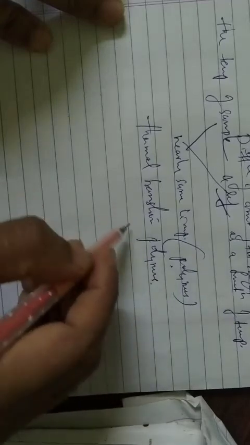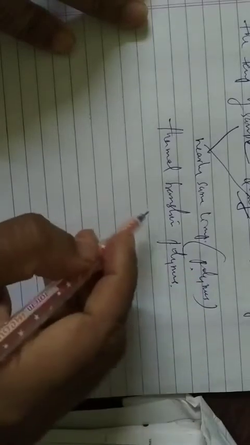This technique is used to study what happens to polymers upon heating, that is, the study of thermal transitions in polymers. In the previous video we saw, for example, the melting of crystalline polymers, the glass transition temperature, and crystallization.